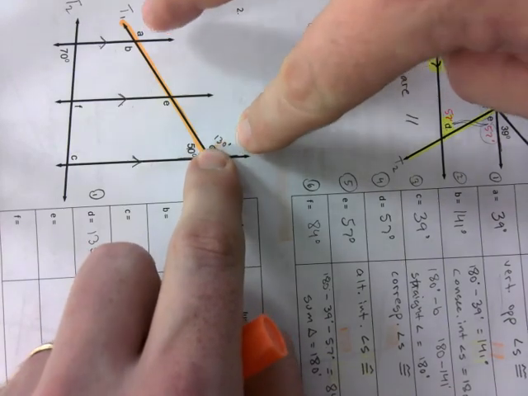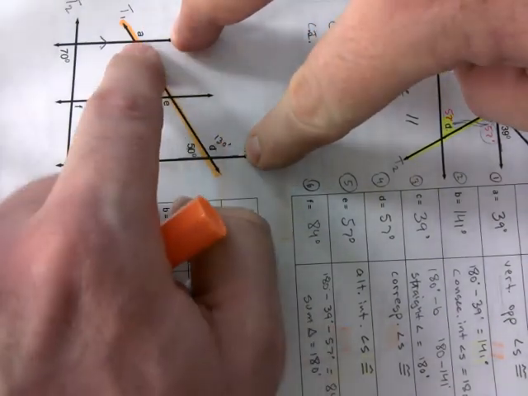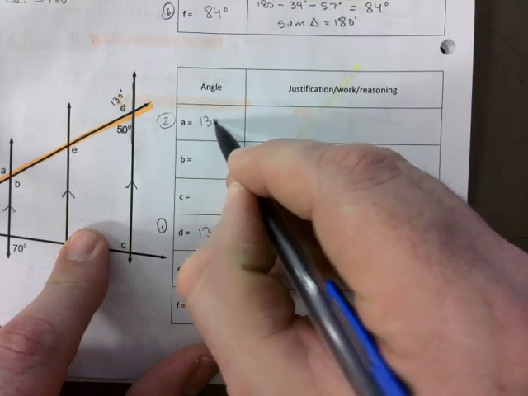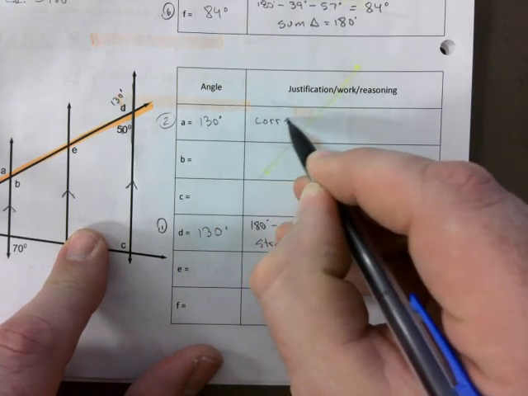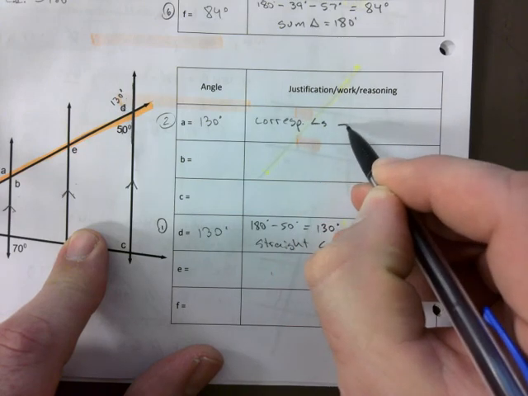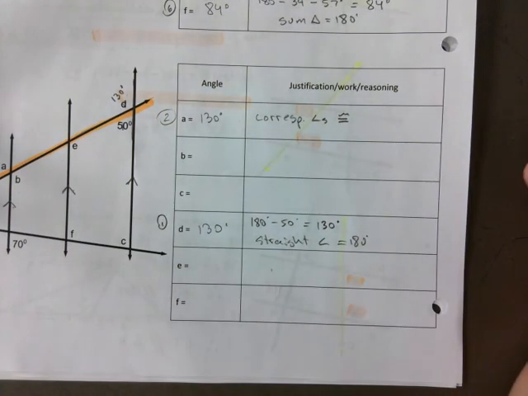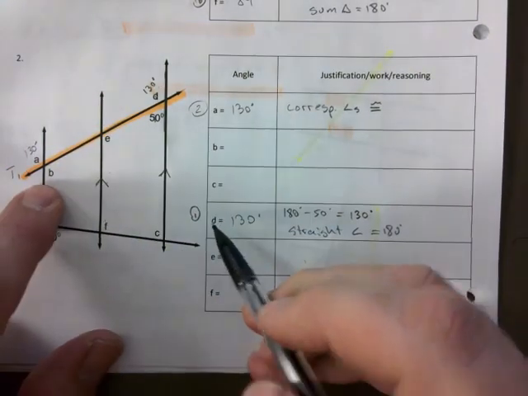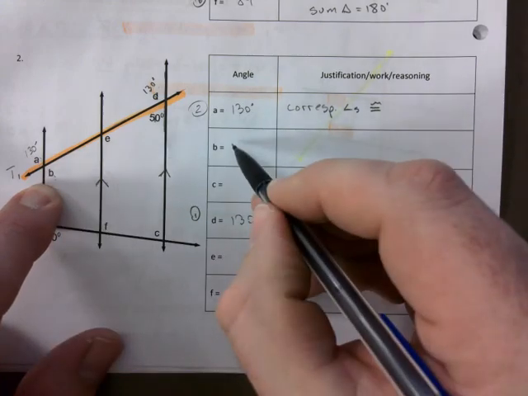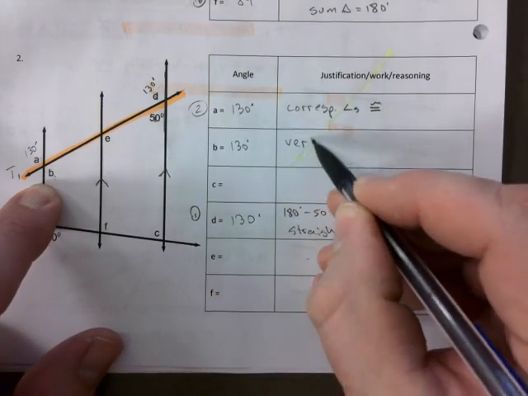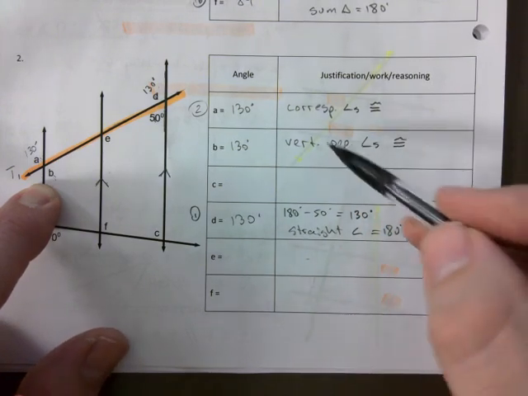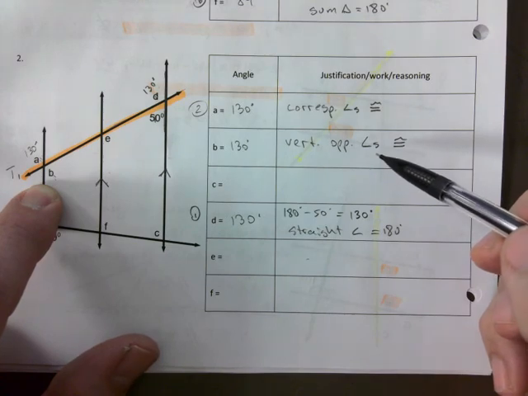One is on the inside between these 2 lines. This one is on the inside. A is on the outside, right? So that's what A is. So A, that's my second entry, is 130 degrees. And I'll just say corresponding angles are congruent. Done, right? I write that in here. I will find B because they're vertically opposite, okay? Vertically opposite angles are congruent as well. Has nothing to do with lines being parallel or not. That's always true.